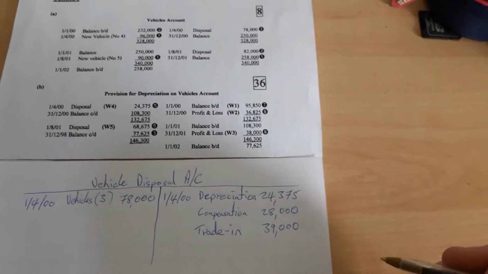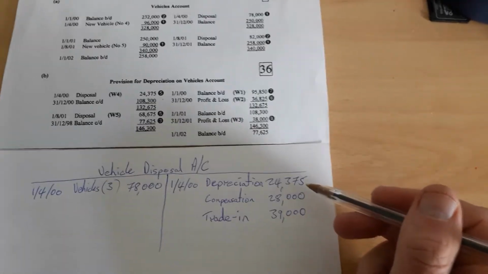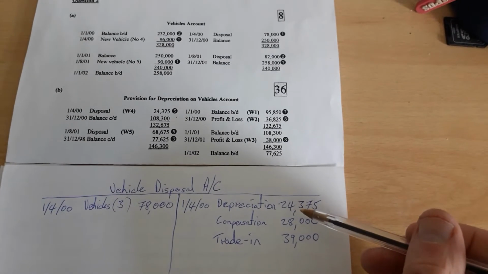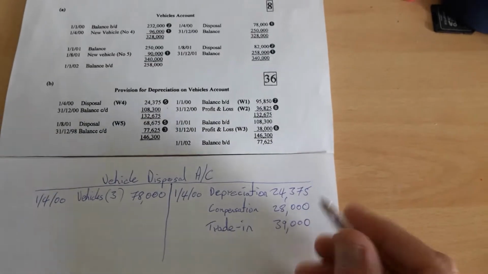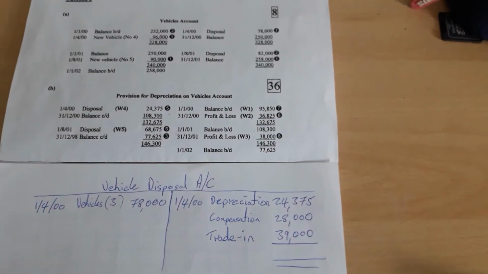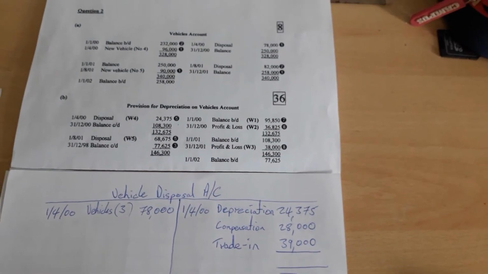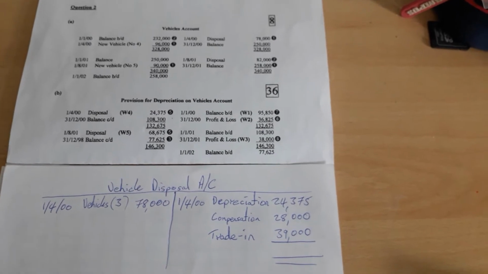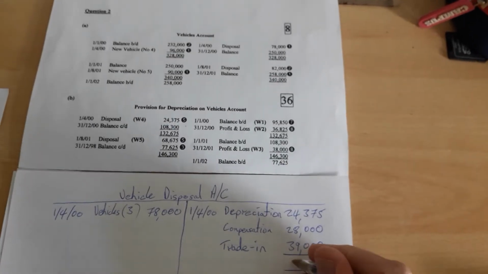Okay, so when we've got that done, we tot up the biggest side again, and looking at this, 20, 40, 50, 2, yeah, this side is definitely going to be the bigger, so we're going to add up that side. Adding it up gives me 91,375.